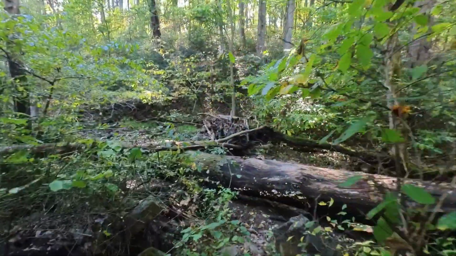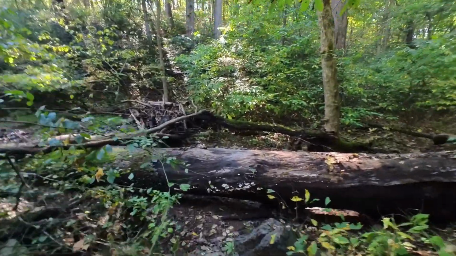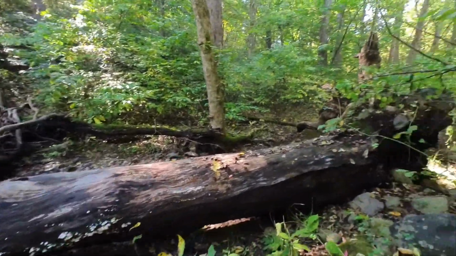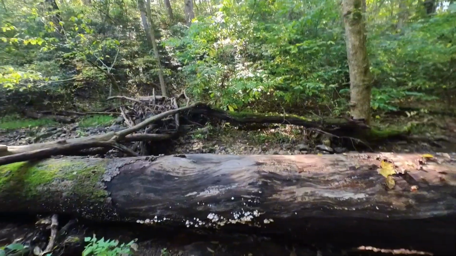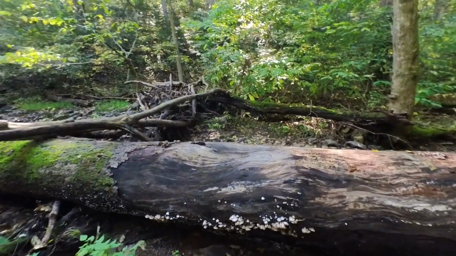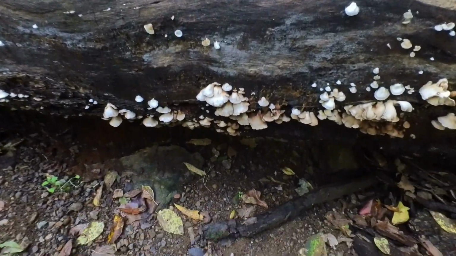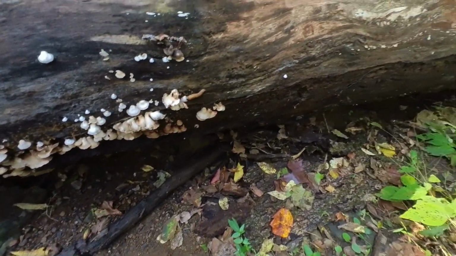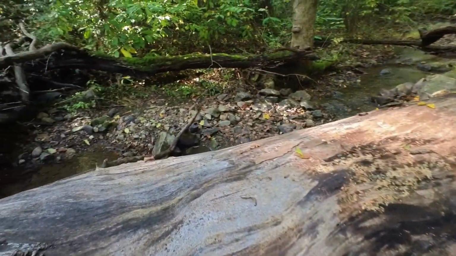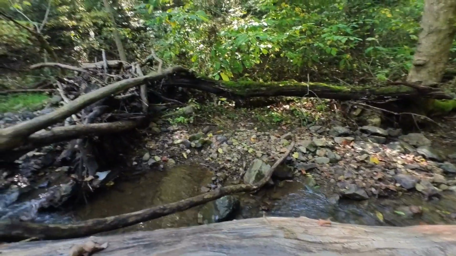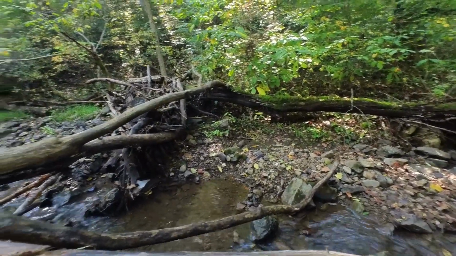Where I used to take my pictures at. And it just fell right there, and that's where it stays. You can see the fungus growing up on it. Look at that. I'm just going to let you listen to the creek for a second here.